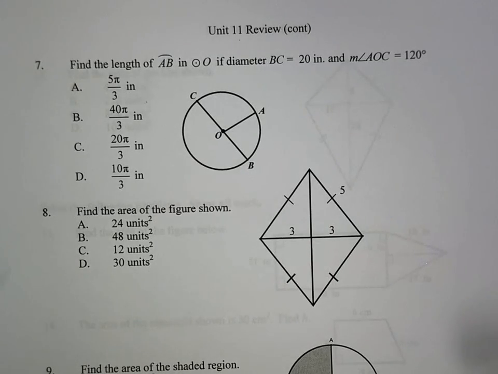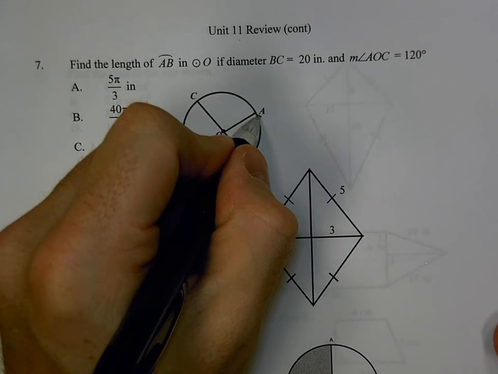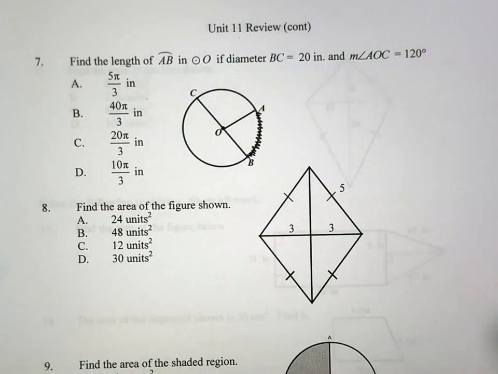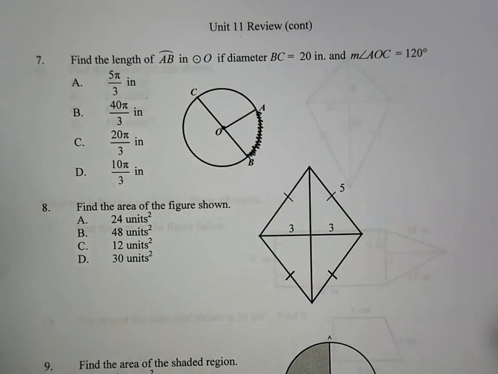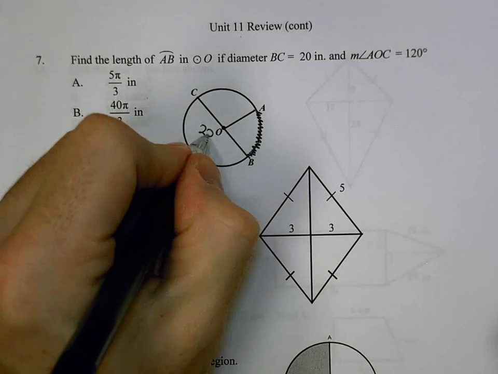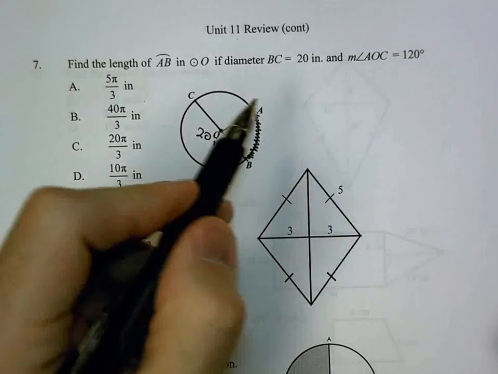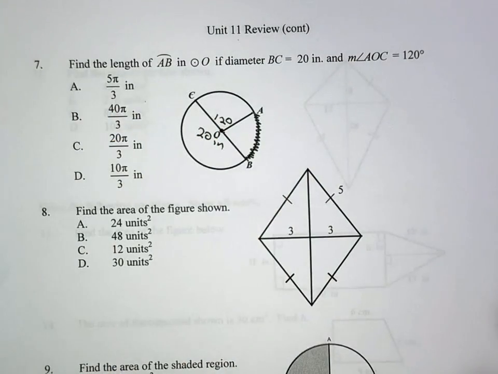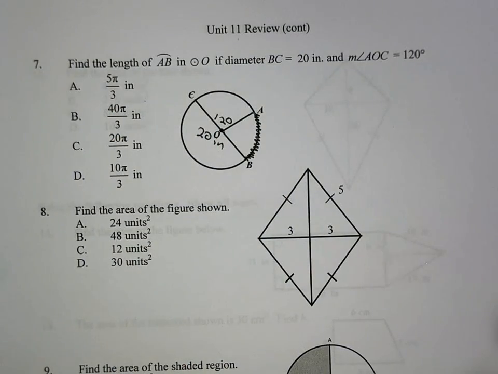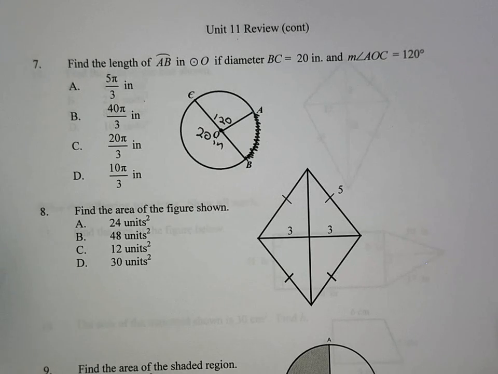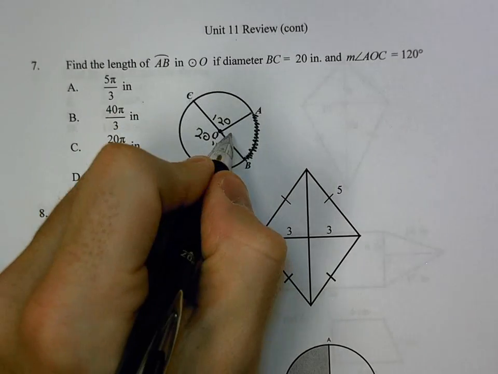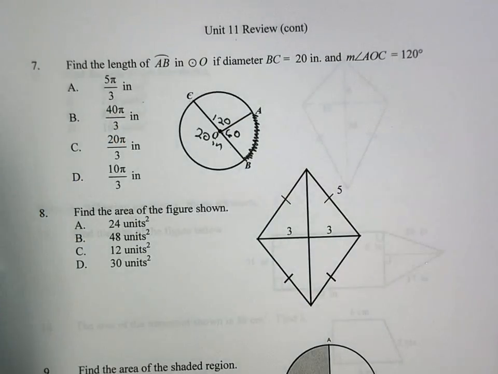On number 7, we need to find the length from A to B. So we're looking for this length of the circle. We don't want the entire circumference, we want that portion of it. We have the diameter is 20 inches, and the measure of angle AOC is 120. Now that's a little deceiving because we're not actually going to use the 120, we're going to use the angle next to it. We need to use the angle that works to AB. Since this is the diameter, we know this is 180 degrees, which leaves us 60 here.